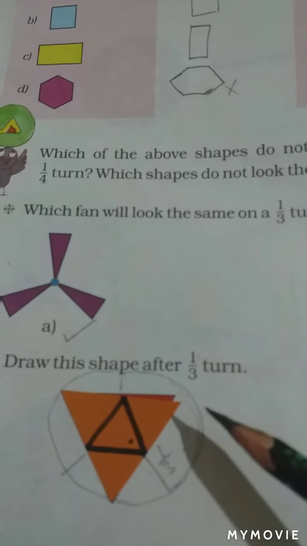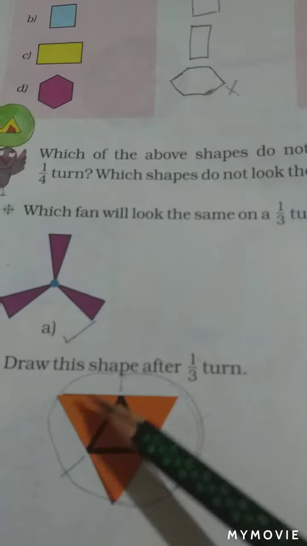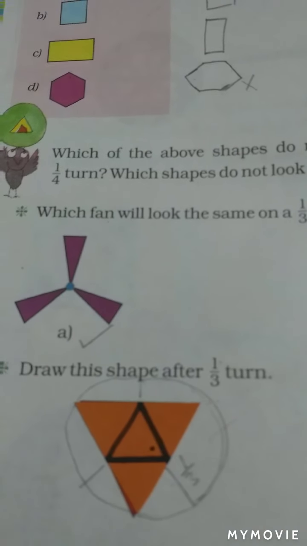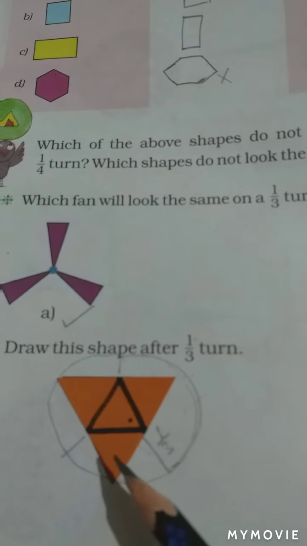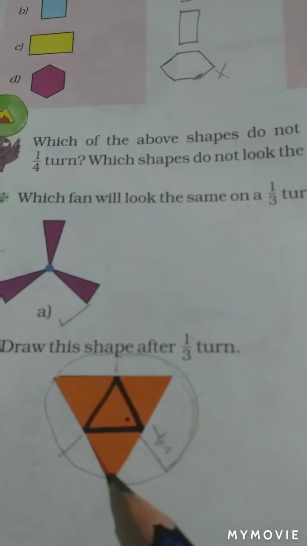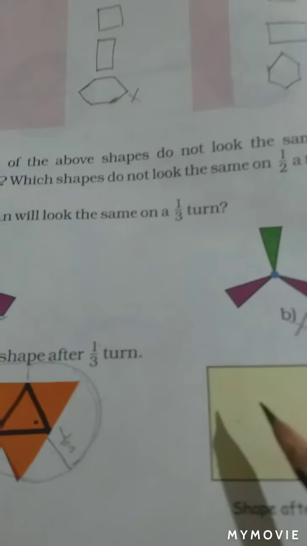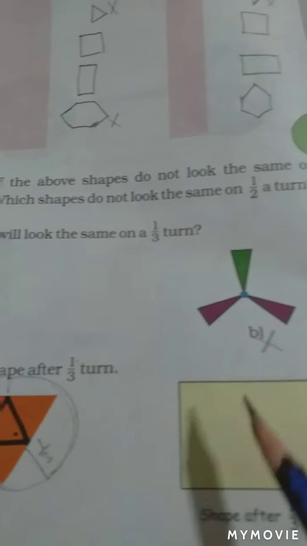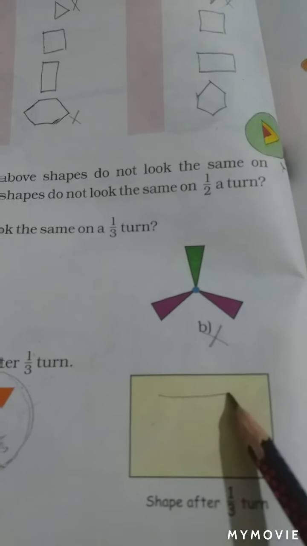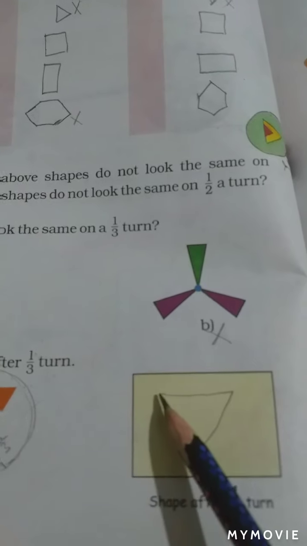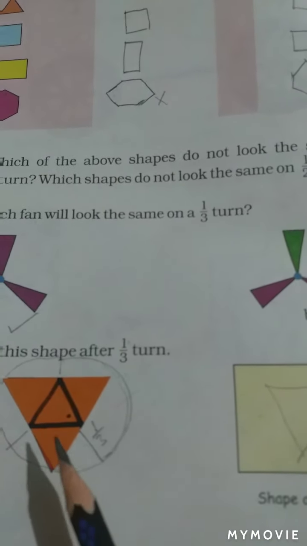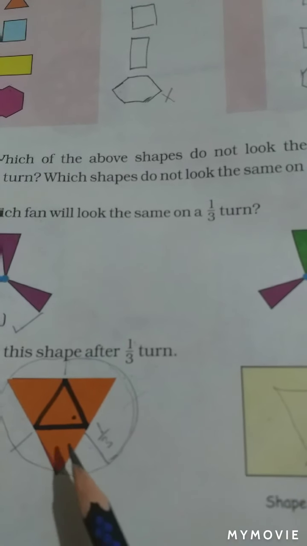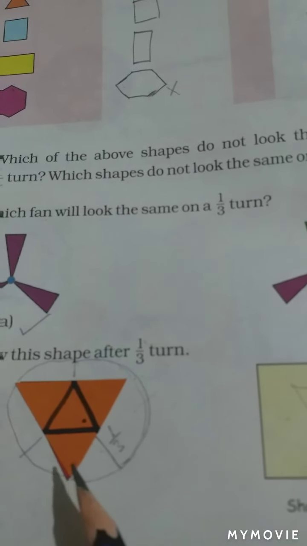Okay children, you can see the figure is almost overlapping. Okay, so the answer figure we draw here is the orange figure. It is the same. It is overlapping and it is the same, because I am using freehand drawing, so it is coming a little bit here and there, otherwise it is absolutely the same.